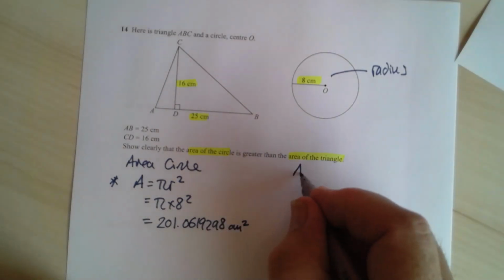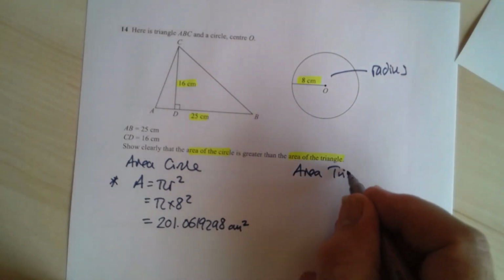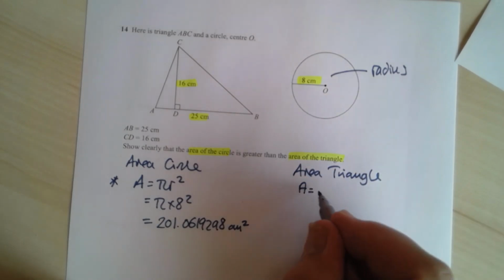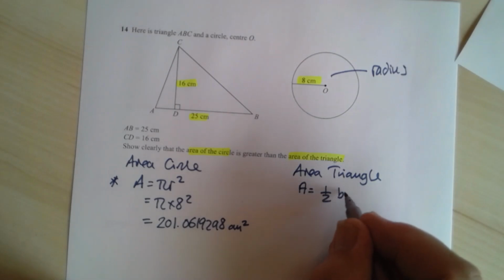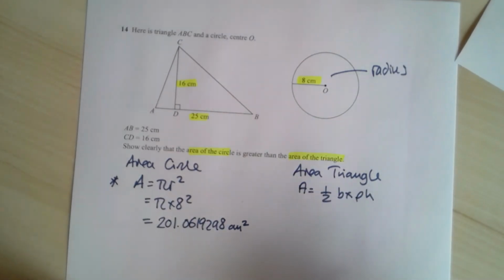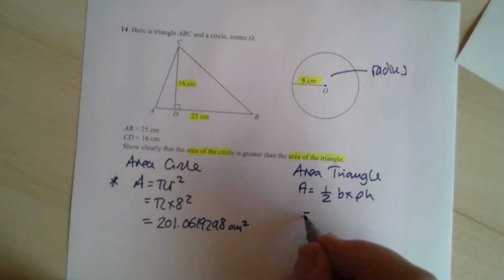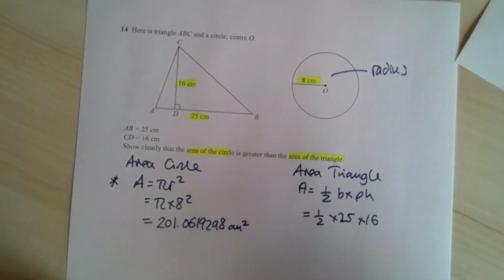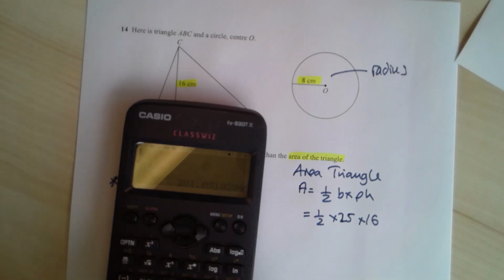Now when I look at the area of the triangle, I'm going to use the formula A equals half the base times the perpendicular height, which in this case is a half times 25 times 16, and again I can use my calculator.